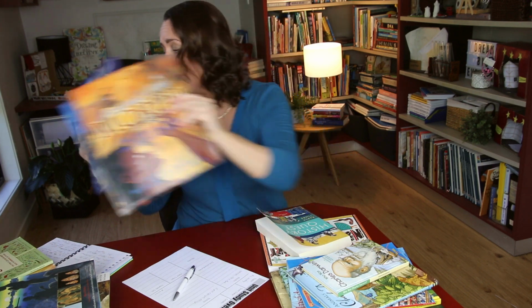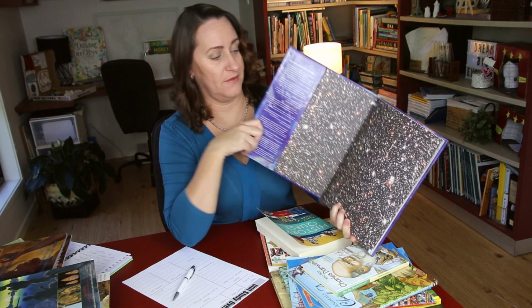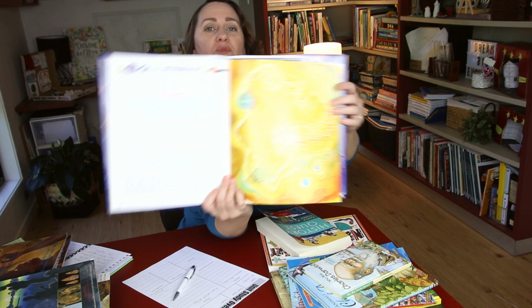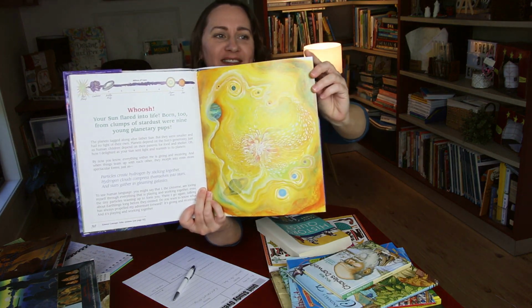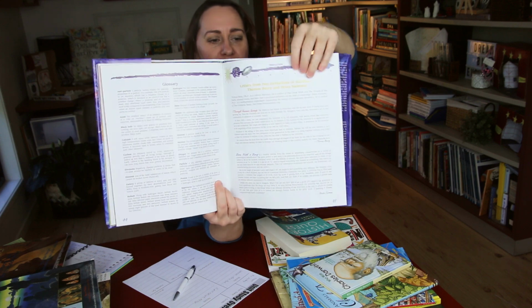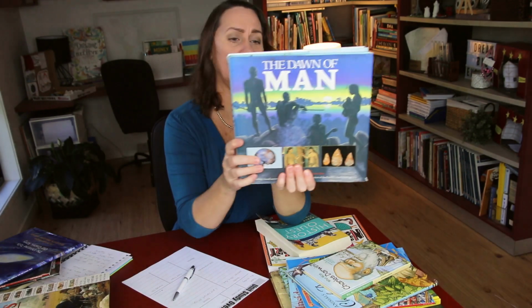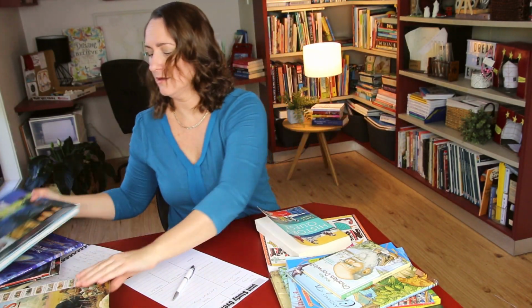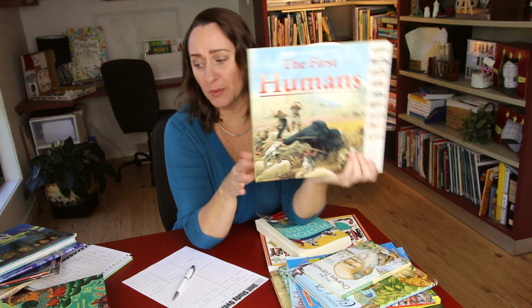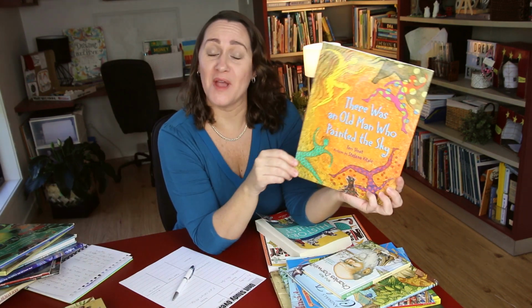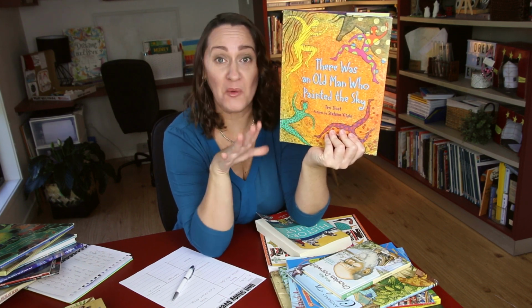Great illustrations in these. I'll quickly show you inside this one. So some beautiful, I think they look like those acrylic pour paintings or watercolor paintings. But these are lovely books, those 3. This one I picked up secondhand, The Dawn of Man, Leap Through Time, The First Humans, Our Family Tree, An Evolution Story, There Once Was a Man Who Painted the Sky. This is the story of a young child who finds some cave paintings. So definitely that's going to be an important part of our prehistory unit.